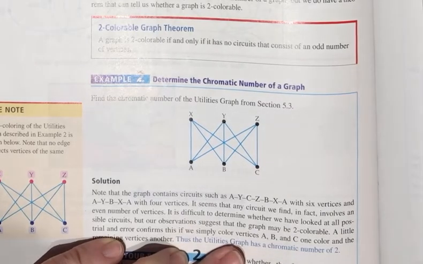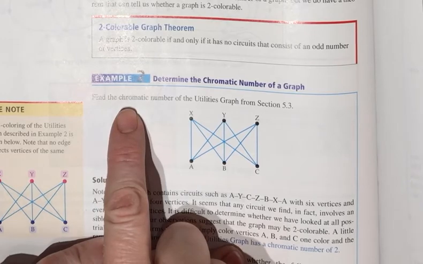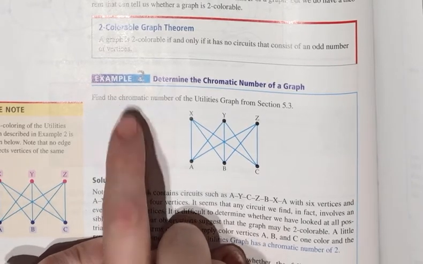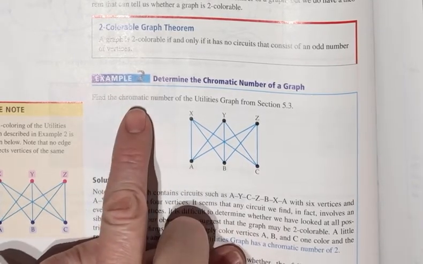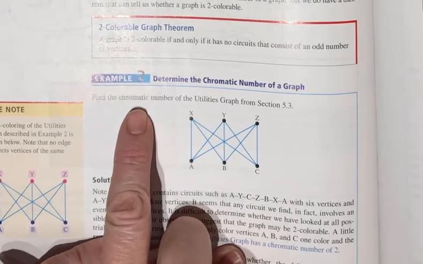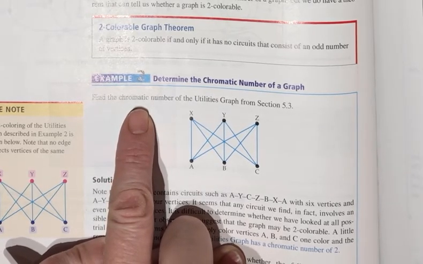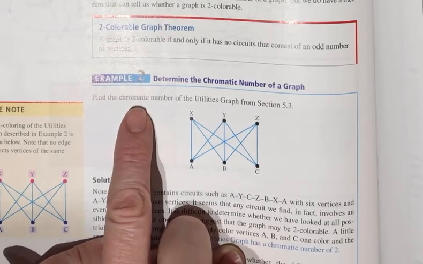All right, so example 2 says find the chromatic number of the utilities graph from section 5.3. The chromatic number just means how many colors it takes. When I did all those examples, for example 1, I just said it was 2 colorable or 3 colorable. That is the chromatic number, okay? If it takes 2 colors, the chromatic number is 2. If it takes 3 colors, the chromatic number is 3.